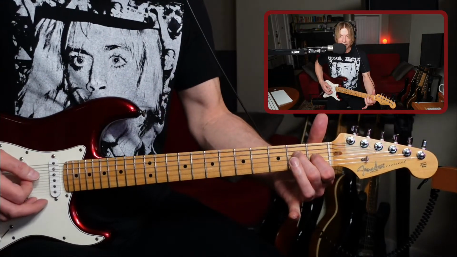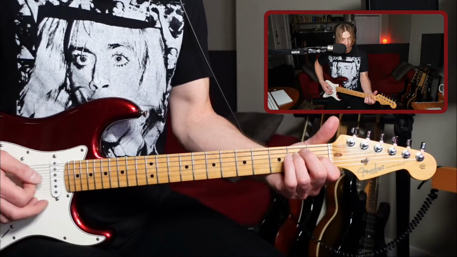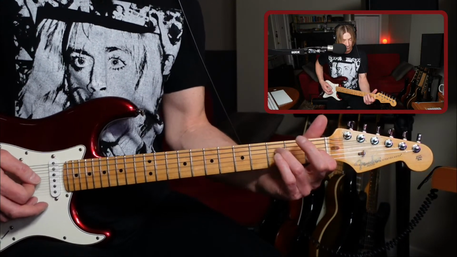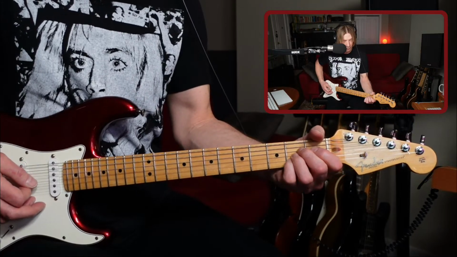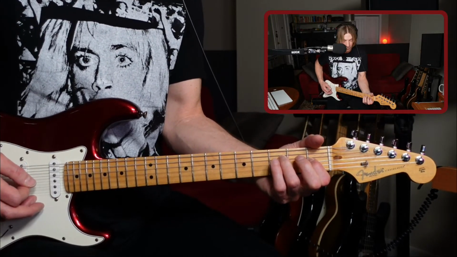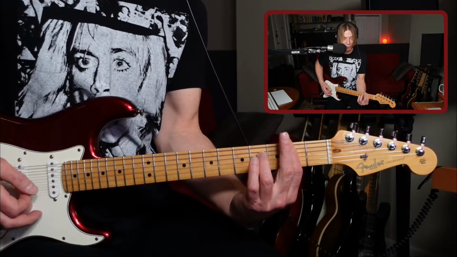So it's the same E chord here, but I'm taking that E and I'm just going up a half step. So it sounds like this. It chromatically walks up to the F sharp minor.